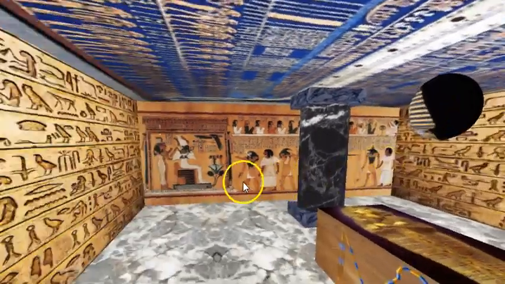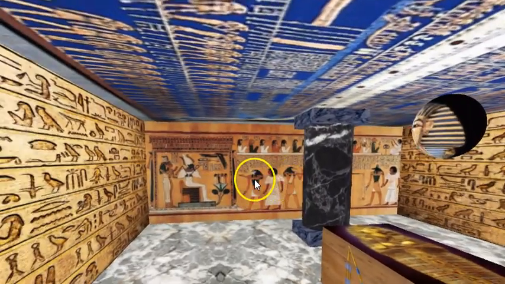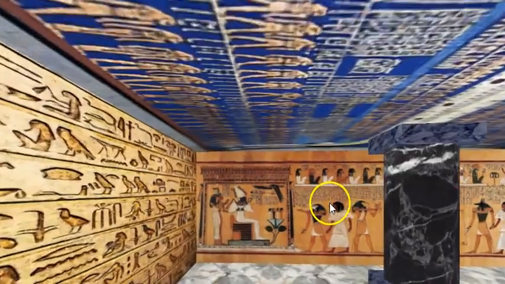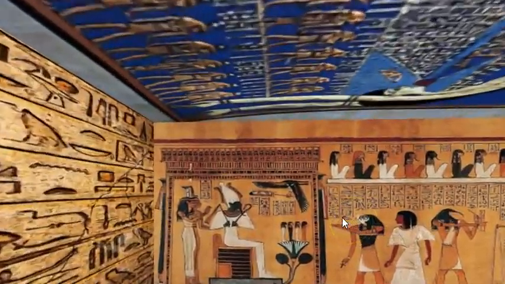Anyway, so this is the Egyptian room, and just to demonstrate, you can't get out of the room. I'm going to run right to the wall down here. I'm going to run into that wall.